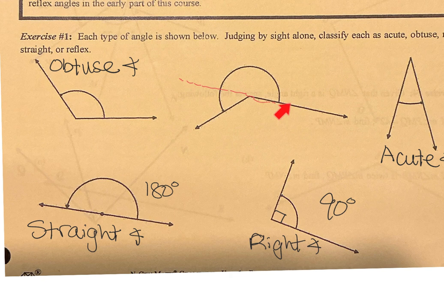If I go from 3 o'clock, not that we would do this, but pretend I'm going to 3 o'clock, then I'm going to the 12, then I'm going back to the 9. But then if I keep going back this way, I'm going even further. So I'm going further than my 180 degrees. That's a reflex angle. You will see it. You won't see it a lot.